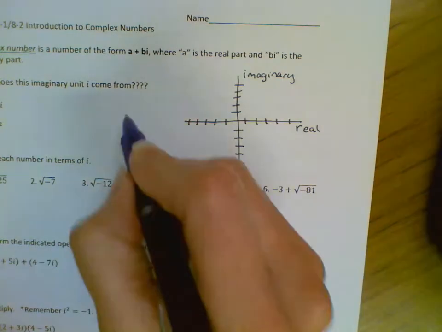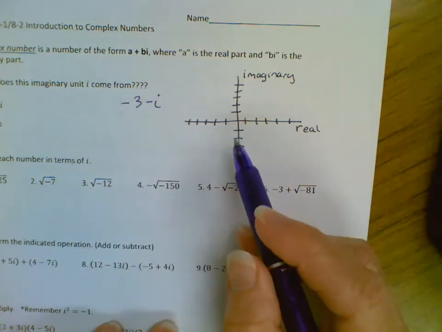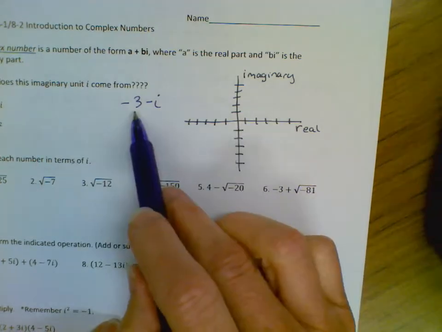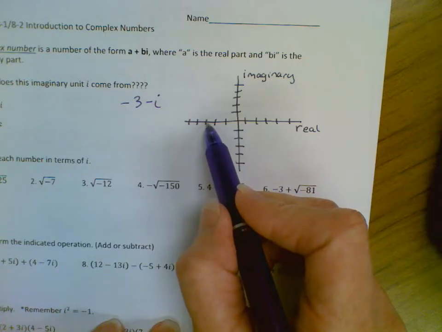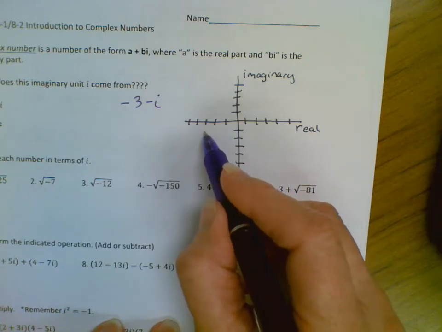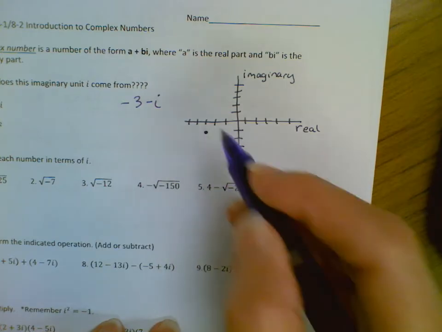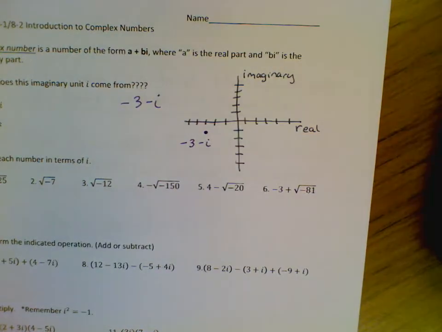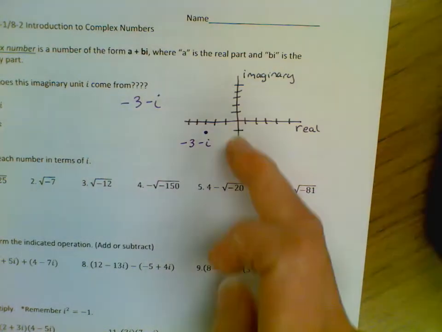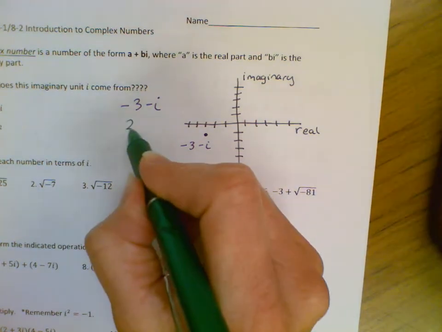So if I have -3 minus i, I'll just keep it color-coded. The -3, that's my real part, so I'll go to the left 3, and then -i is like -1i, that would go down 1. So it's kind of like the ordered pair (-3, -1), but this is -3 minus i. You start right in the center like we did on a regular coordinate plane. So this one, let's do 2 plus 3i.